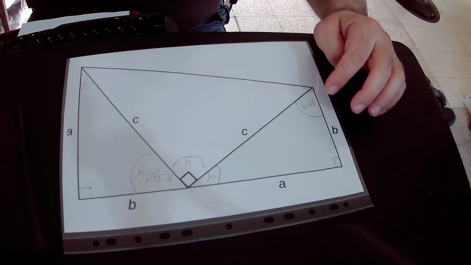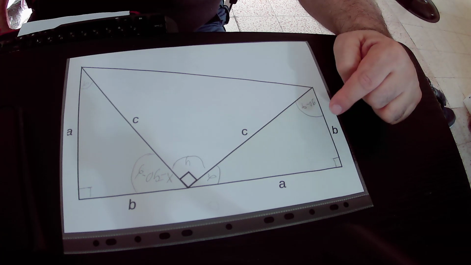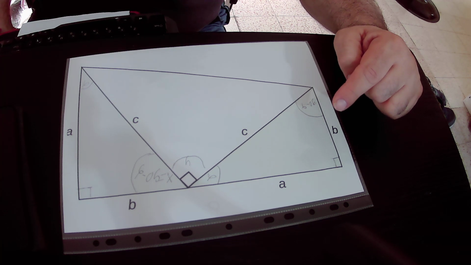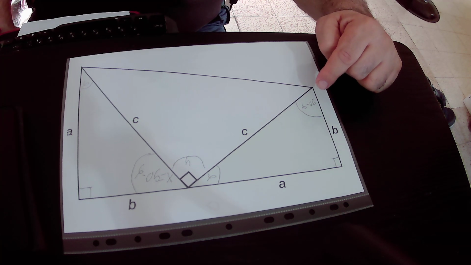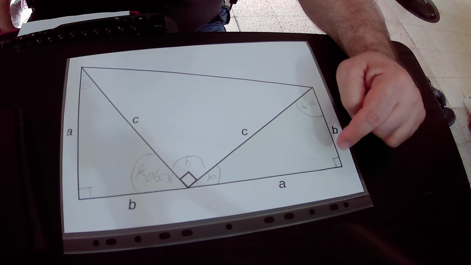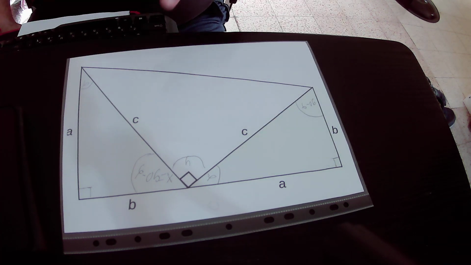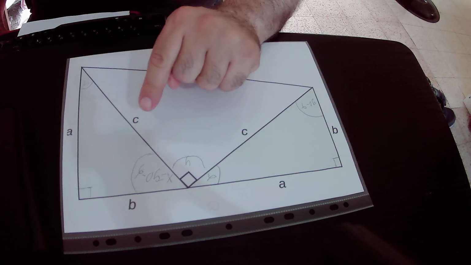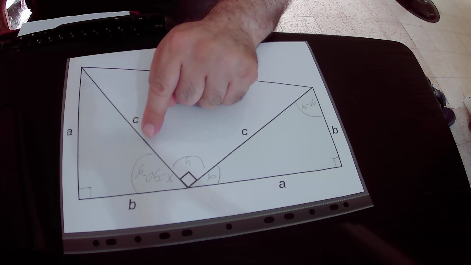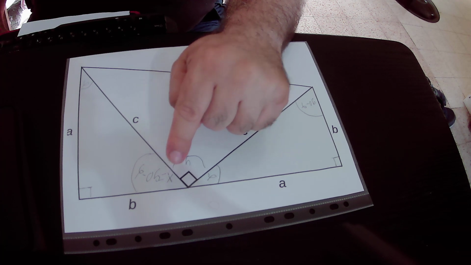So in this triangle we want to find the angle x.